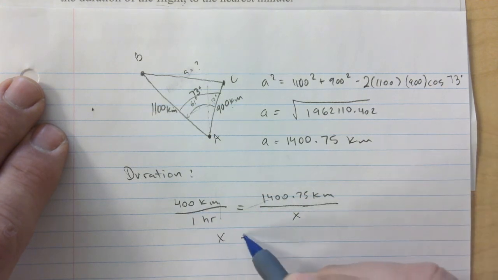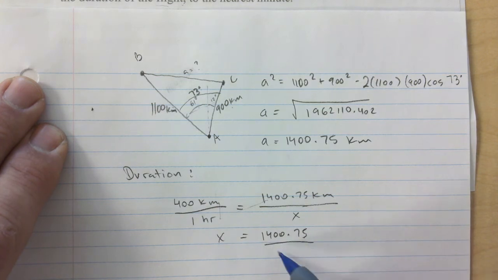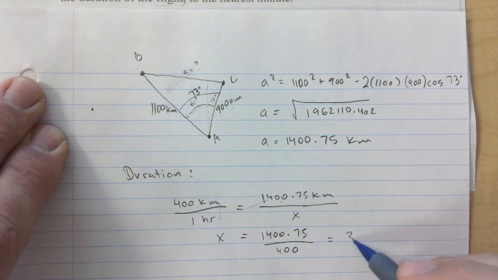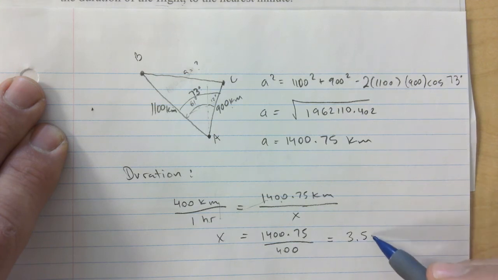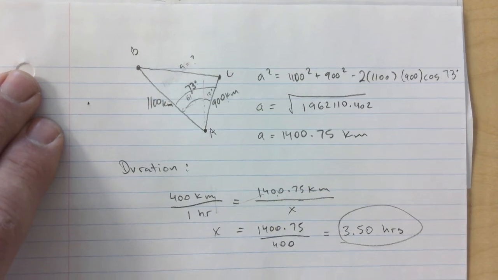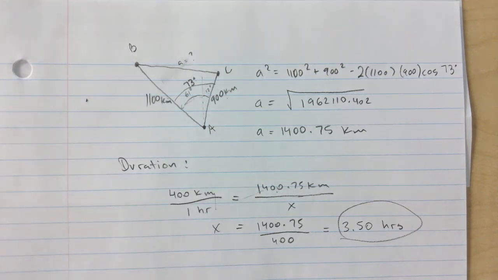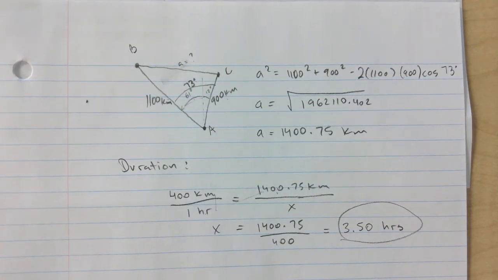So X is really 1475 times 1 divided by 400, and that's about 3.5 hours. Now you can find out the minutes. Does that make sense? A bit more at least?